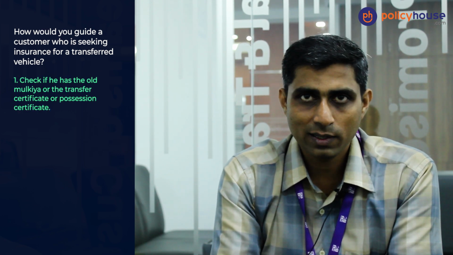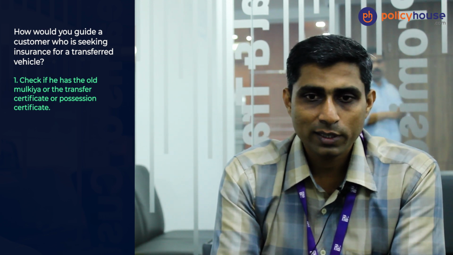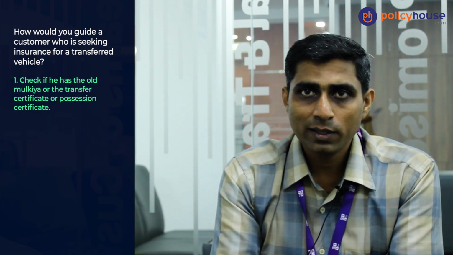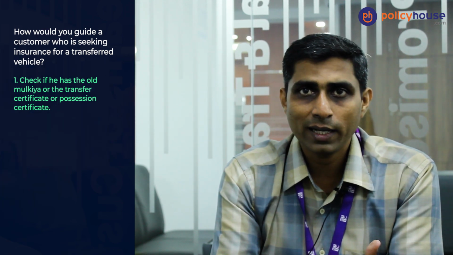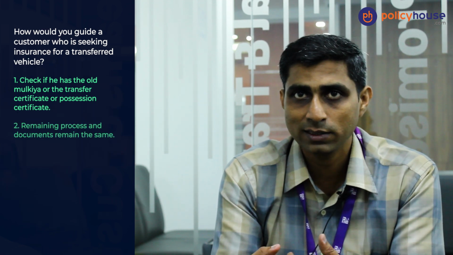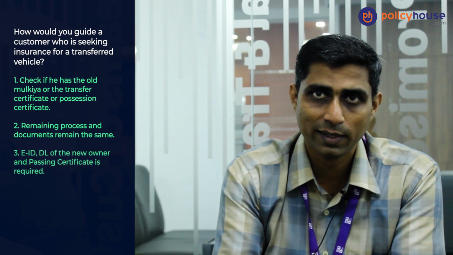Okay, in case of a transfer, the customer might either have the older mulkiya of the vehicle with him, or he might have a transfer paper or a possession certificate, either way. The only difference between a normal renewal and a transfer is that in a normal renewal you have an old mulkiya. Here you will be having either a possession certificate or a transfer paper. The rest of the formalities as far as we are concerned are the same. We still require the person's Emirates ID as well as driving license.